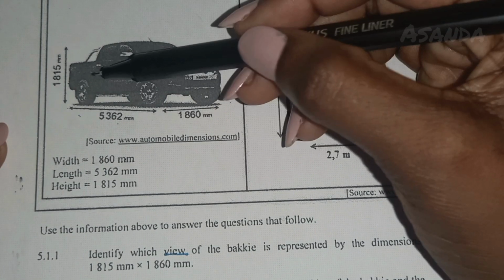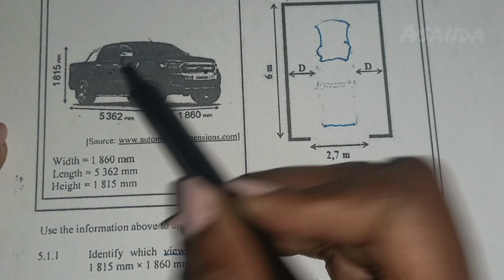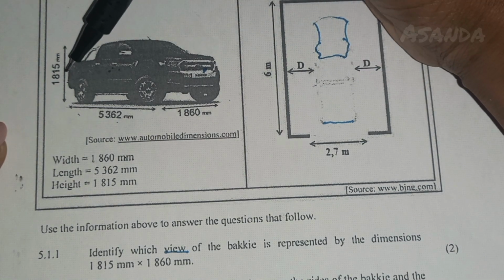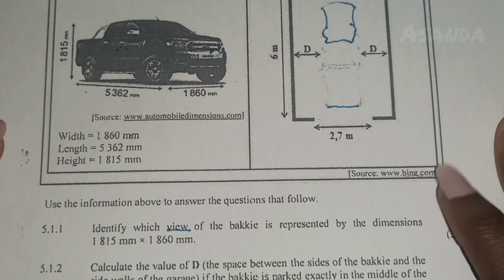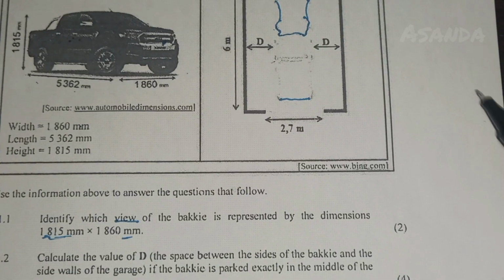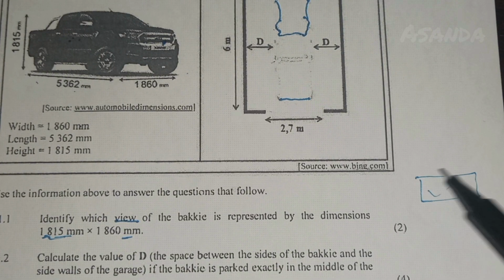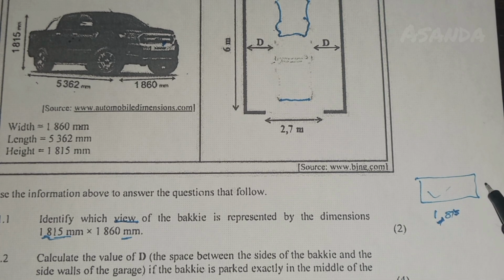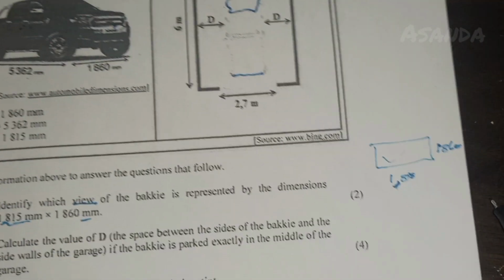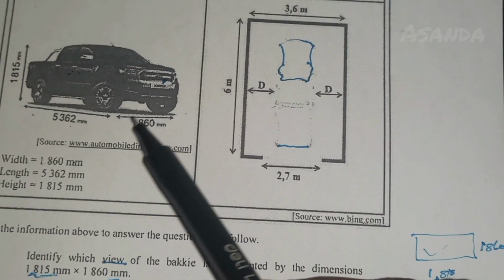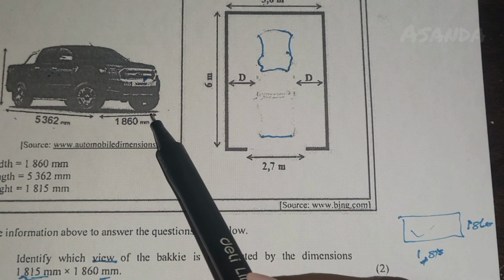Okay, so here I see this side, which is the side view. I see the front view, and I see a bit of the top view. But there's also back and another side. So if you see a dimension that is 1,815 by 1,860, which part would you be looking at? I see 1,860 there, so that means I'm already looking here. But what other dimension am I seeing?